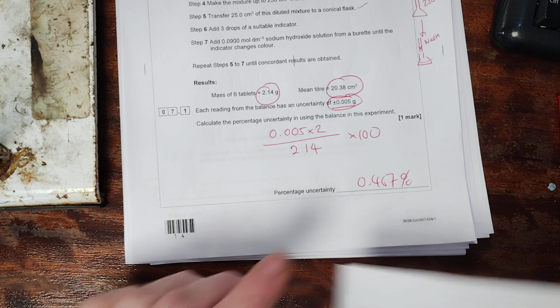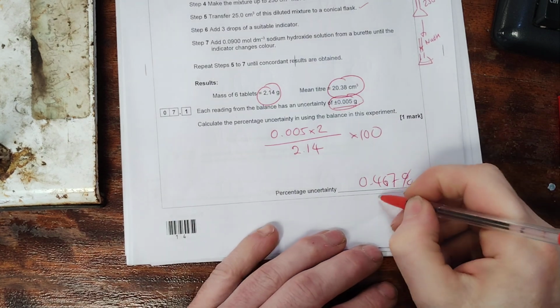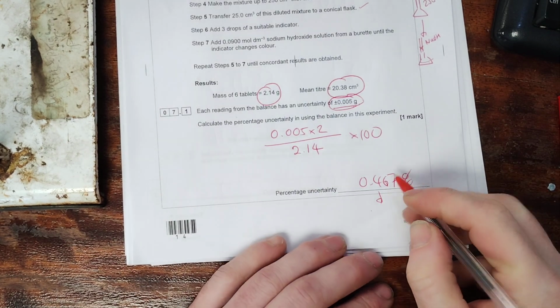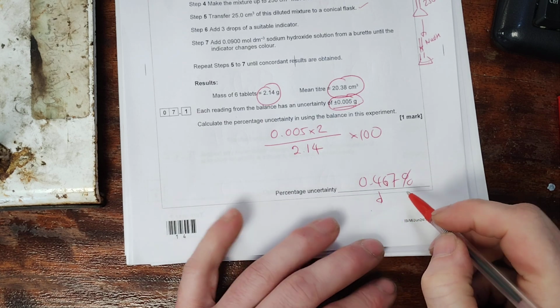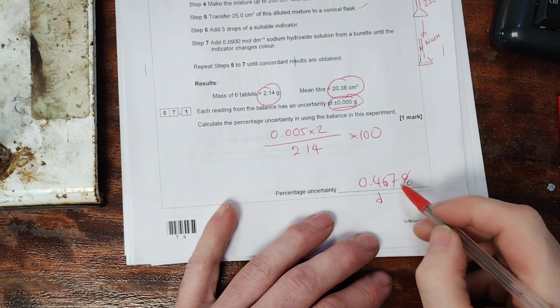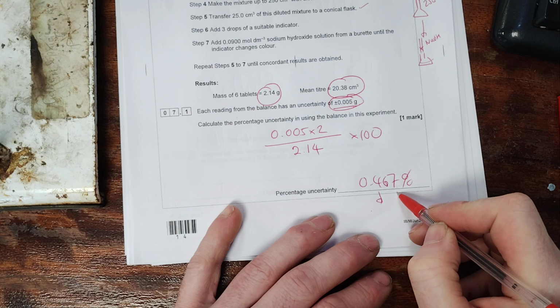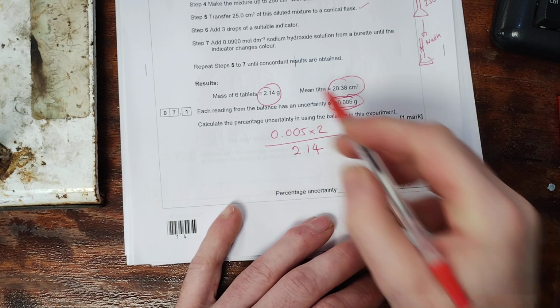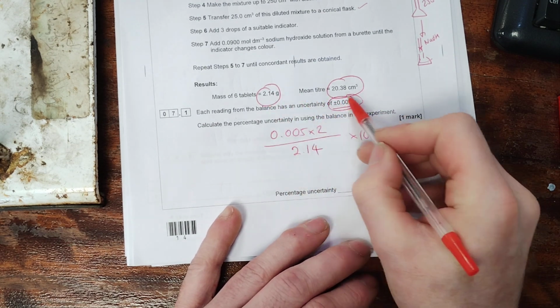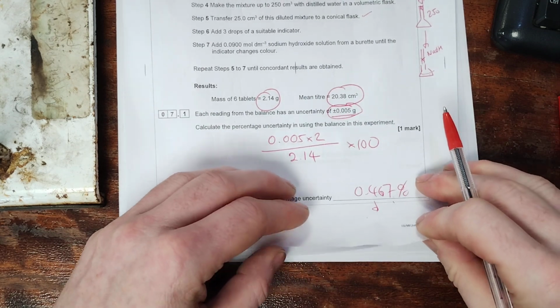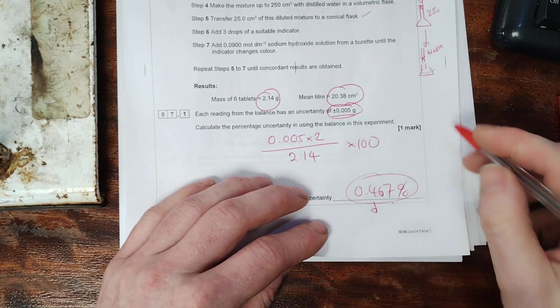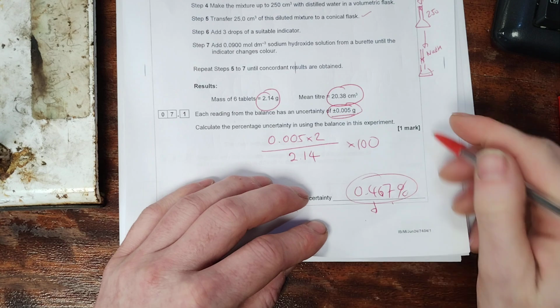Not many people got this right. One of the issues is a lot of people rounded this, but it says on the mark scheme you need 2 significant figures or more. Don't round unless you are told to round. All of these numbers are to 3 sig figs, 4 sig figs, so keep it to that sort of detail, please. Don't round it. So if you wrote 0.5 on there, you didn't get the mark, which is annoying, isn't it, for you?